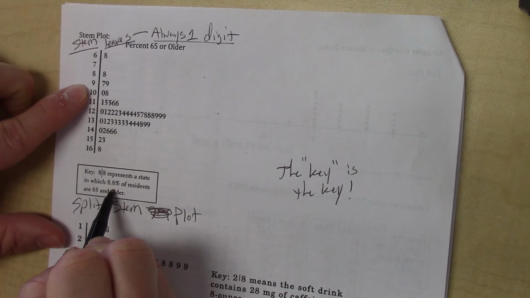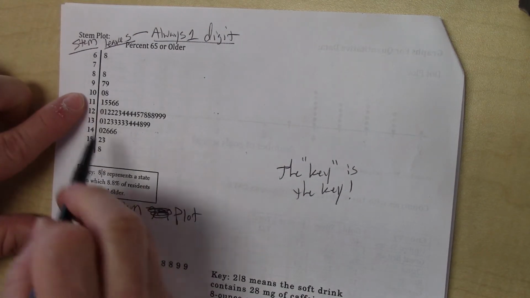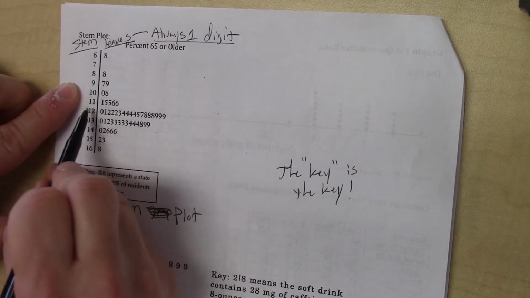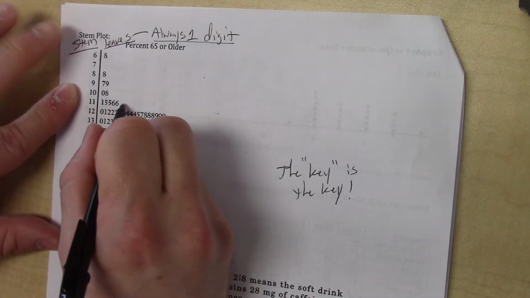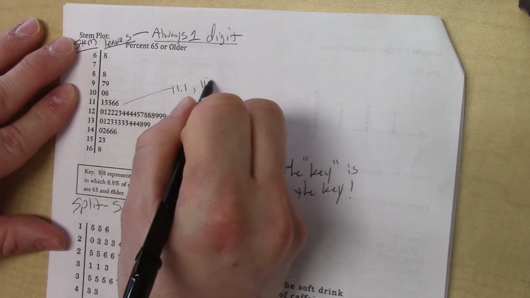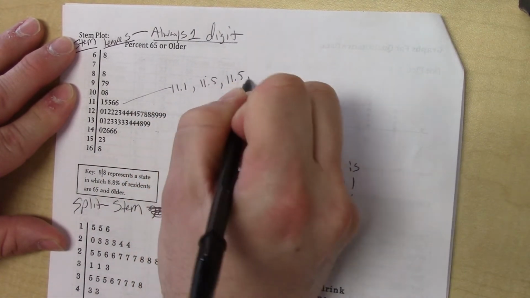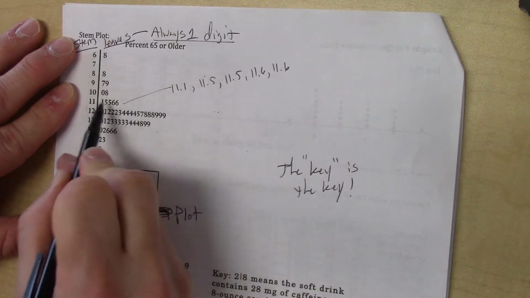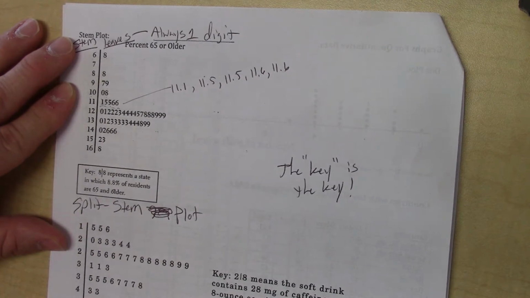This means 9.7% and 9.9%. This means 10.0% and 10.8%. So each of these represents a value. So like the values here would be 11.1, 11.5, 11.5, 11.6, and 11.6. And that's 5 values represented by each of those 5 leaves, right?